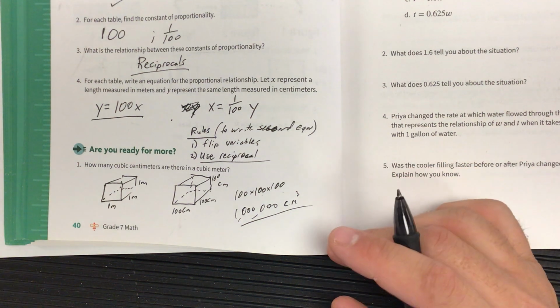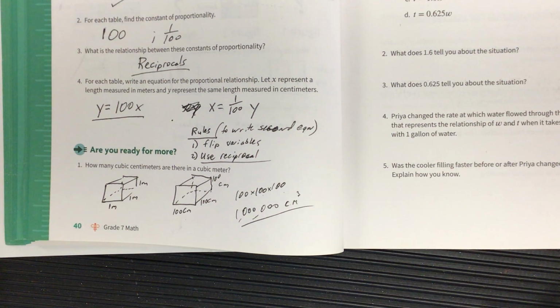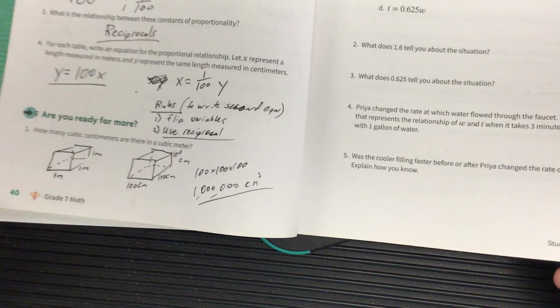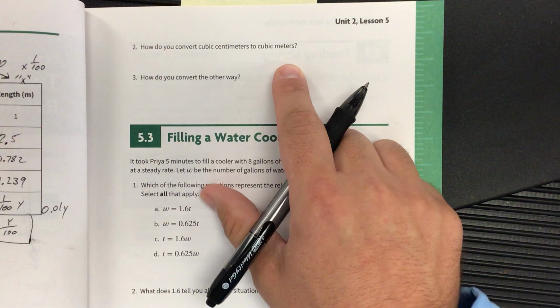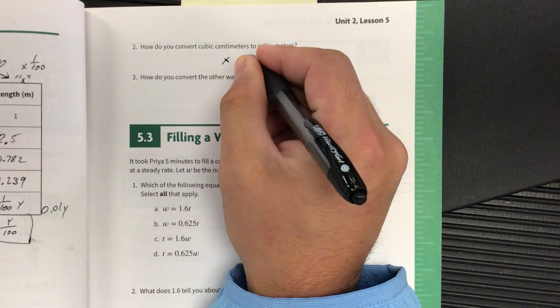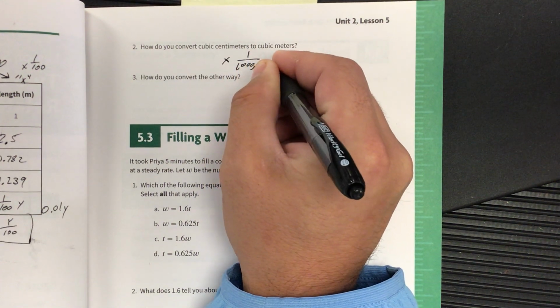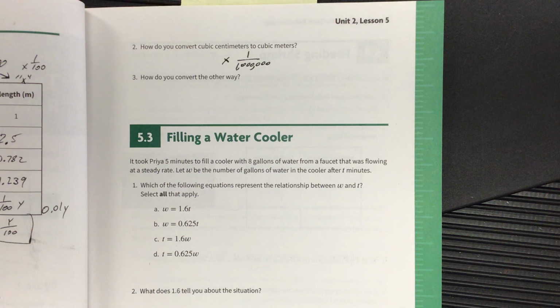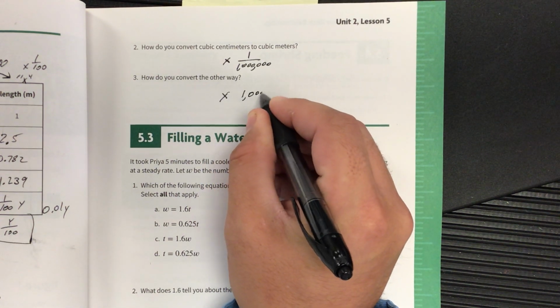So if you had a box that was, think of a meter stick, a meter by a meter by a meter, there'd be 1,000 little cubes that are centimeters that could fit in there. Sorry, a million little cubes that would fit in there. All right, how do you convert cubic centimeters to cubic meters? So we're going from something small to big. So that one you would have to multiply by 1 millionth. We'd multiply by the reciprocal of the answer you just found. How do you convert the other way? So what's the reciprocal of 1 millionth? Just multiply by 1,000,000.